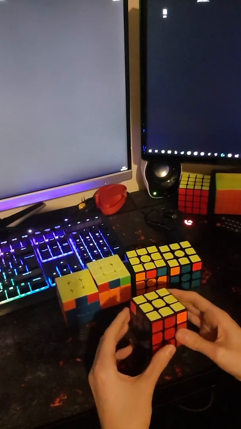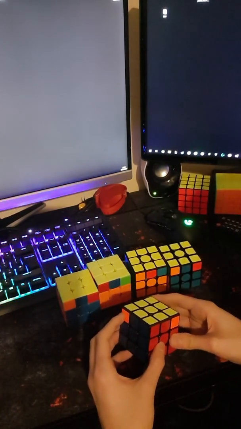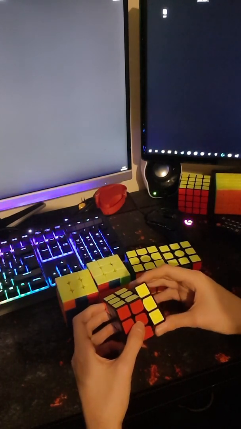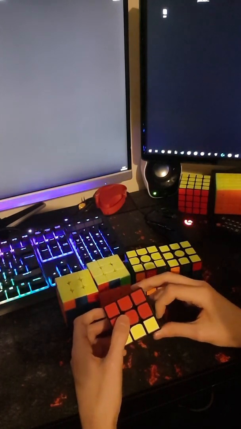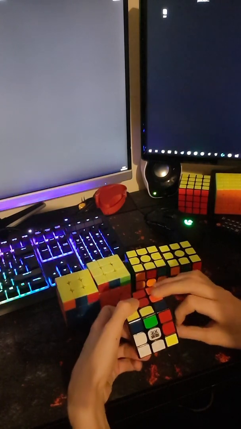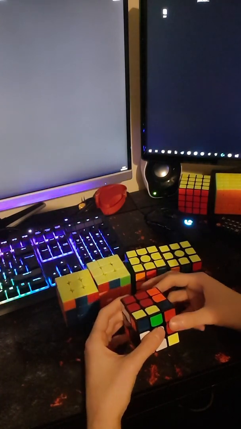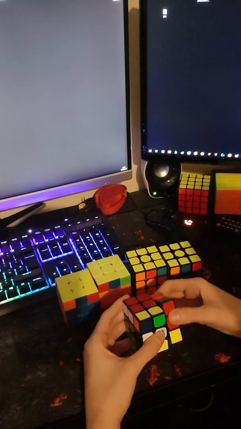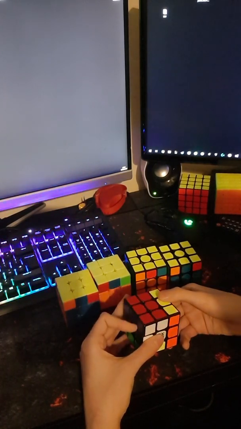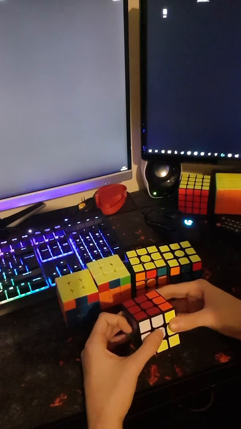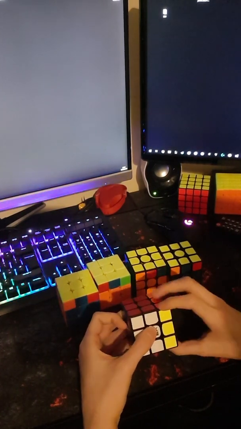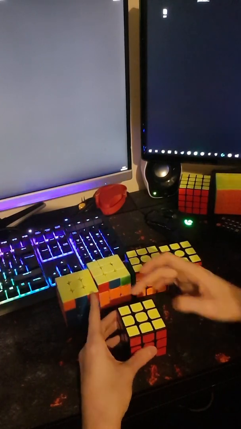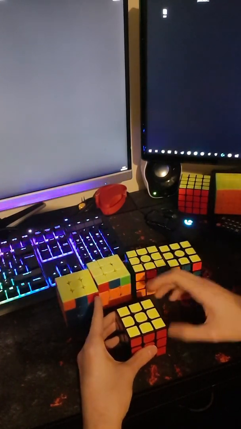Okay? And then, so what you do is you do R prime, F prime, R prime and tilt the cube forward, then do a D2, okay, then do R, U prime, R prime, another D2, and then R2, and that will cycle these back 3 corners.